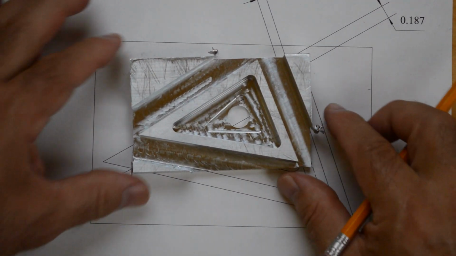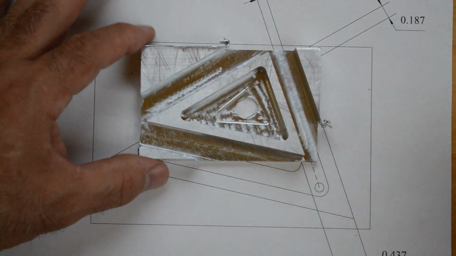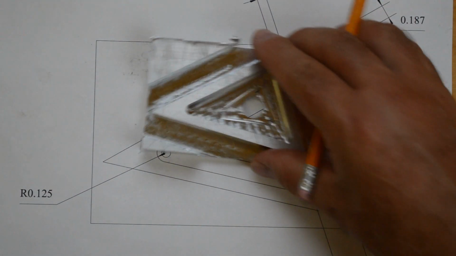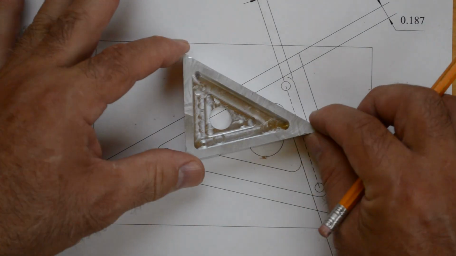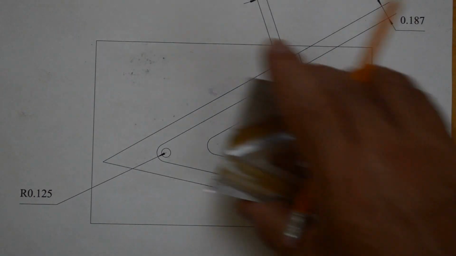Okay, so here's the final result of this milling and drilling operation. I'm not going to show any further operations like where I trim away this material so that the part ends up looking like one of these. Okay, the video is already long enough.